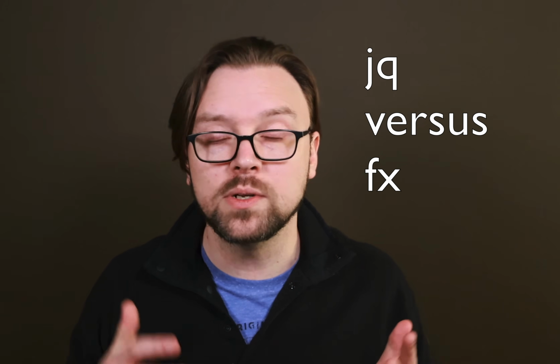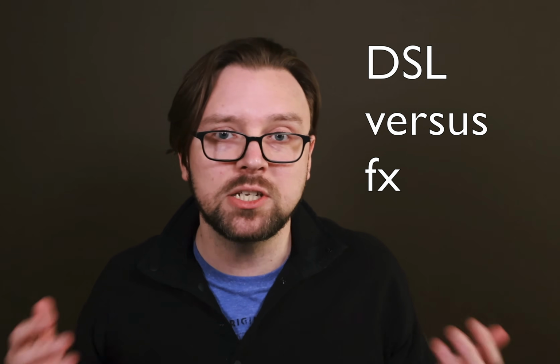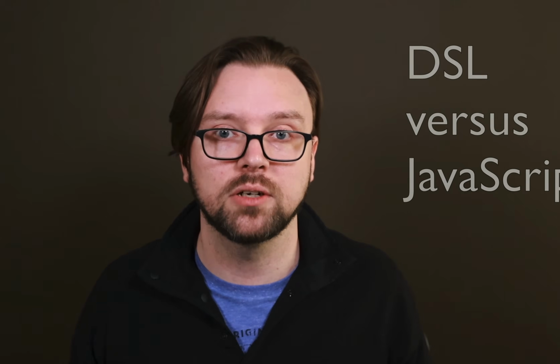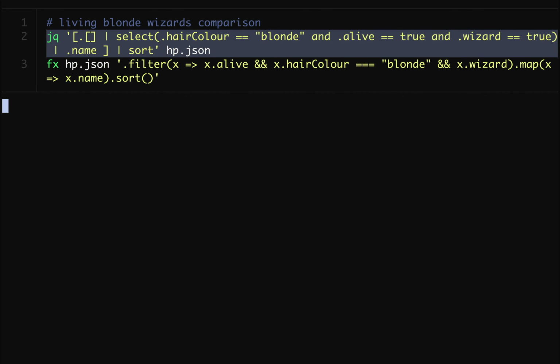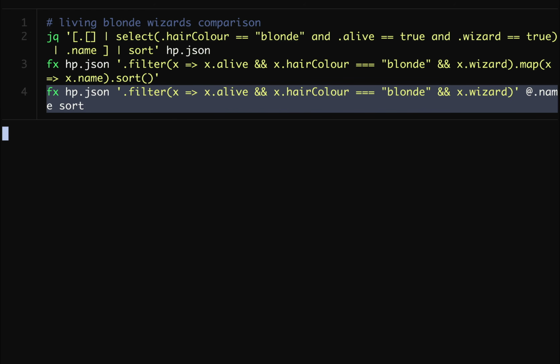So while JQ is a DSL you need to learn to use it successfully, FX is mostly just the JavaScript you already know, with some optional syntactic sugar. Here's a JQ command to get the names of all the living wizards with blonde hair. It's not too bad to read, but it's not something I could write correctly without consulting the docs. Compare the FX version. You could write this on your first try. Here's that same FX command with the sugar. While the syntactic sugar lets you be more succinct, you don't have to learn it to use FX successfully.